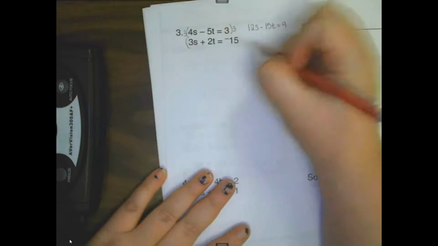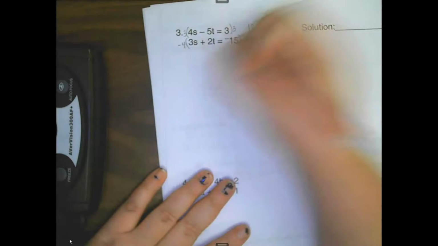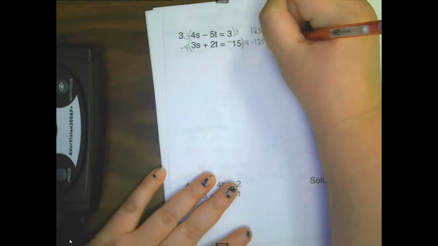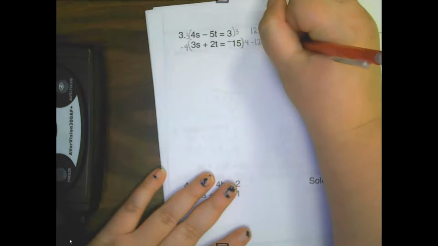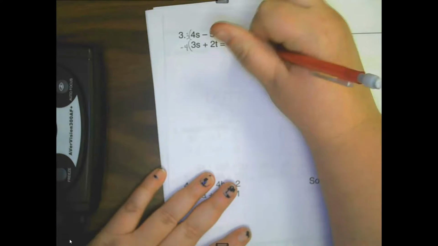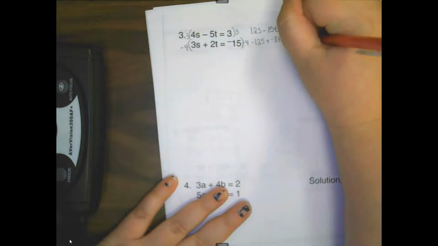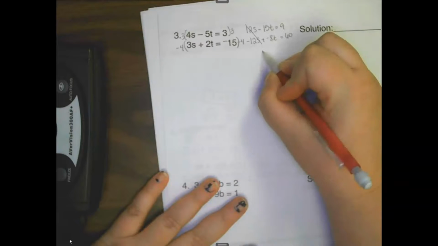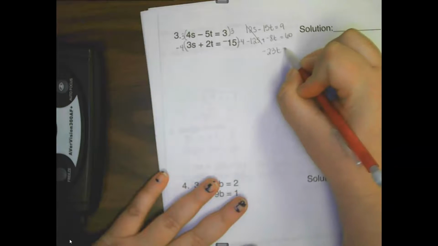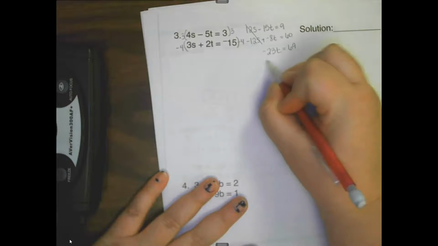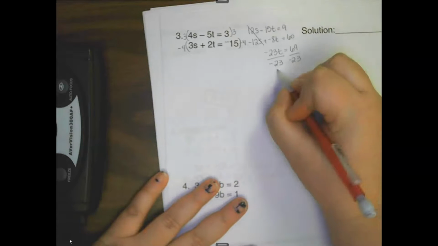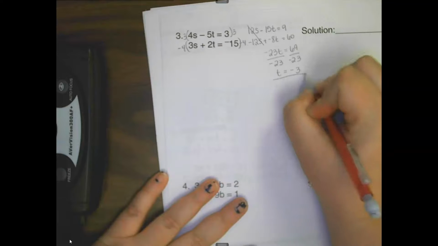And then I need one of them to be a negative, so I'm going to do this times negative 4, because that's going to give me a negative 12. Plus negative 4 times 2 is negative 8t. Negative 15 times negative 4 is 60. So these cancel. Negative 15 and negative 8 is negative 23. Equals 69. Divide both sides by negative 23. And I'm going to get t equals negative 3.